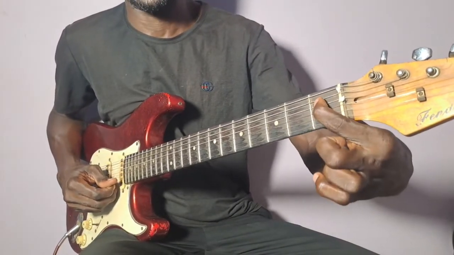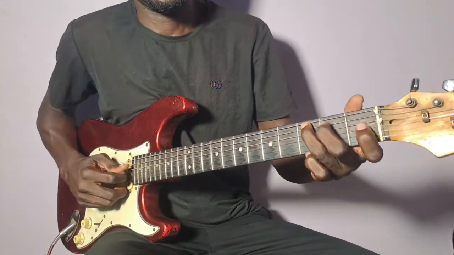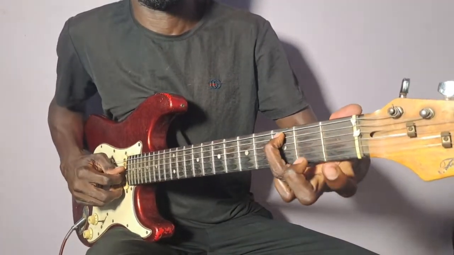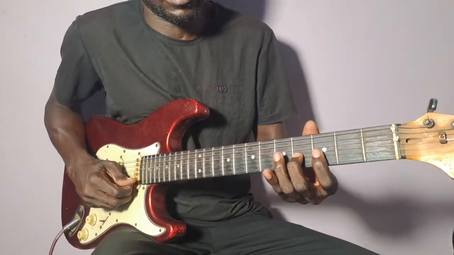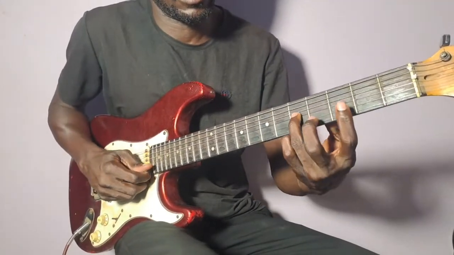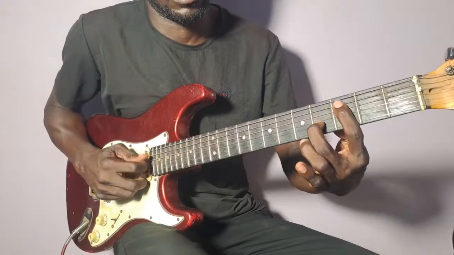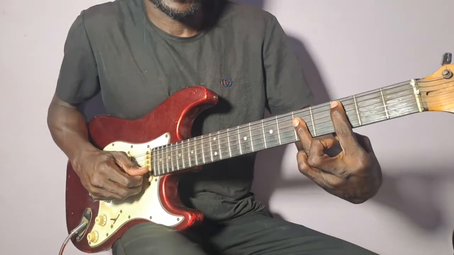That's the fourth string, first position. That is the C. Here we have it here. Second string. That is the A shape.